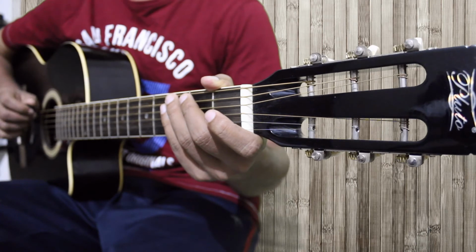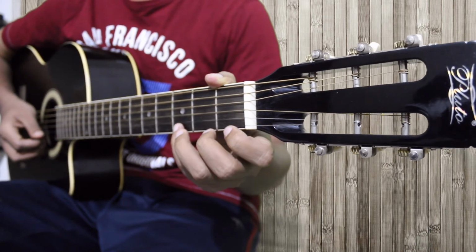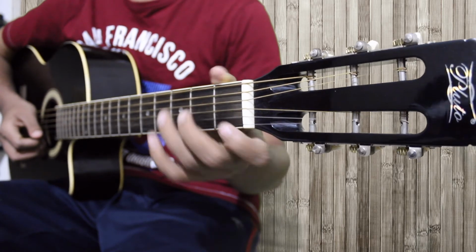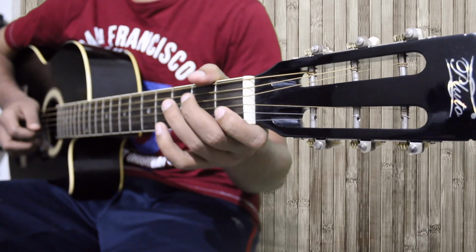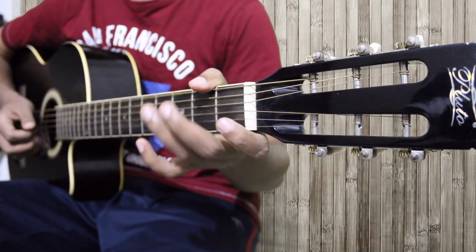Whereas if you set it in guitar mode, which is G mode, it only shows you E, B, G, D, A, E notes alone. Until you tune it to the right pitch, it's going to show you only E, B, G, D, A, E. It won't actually show you which particular note you are on.